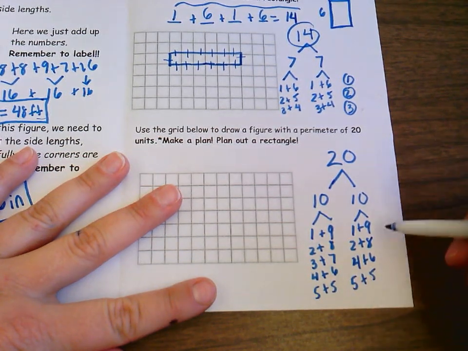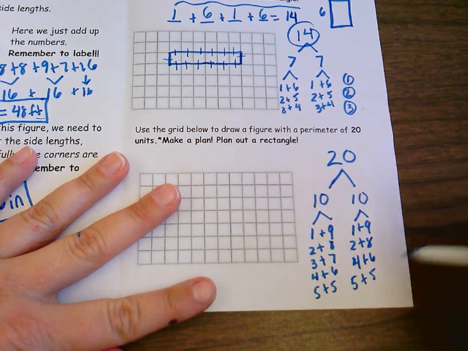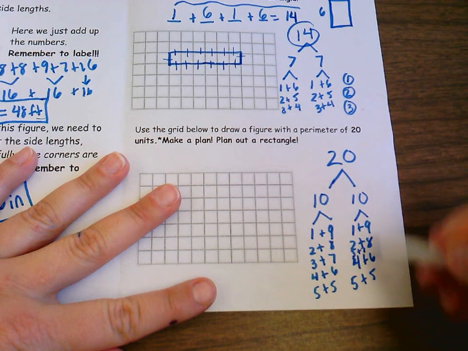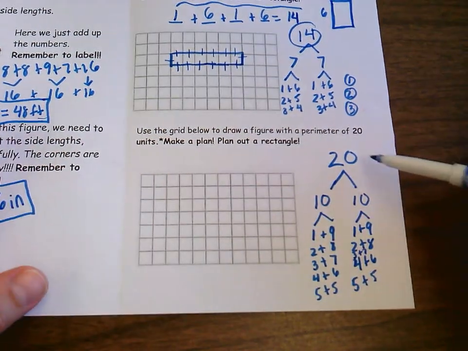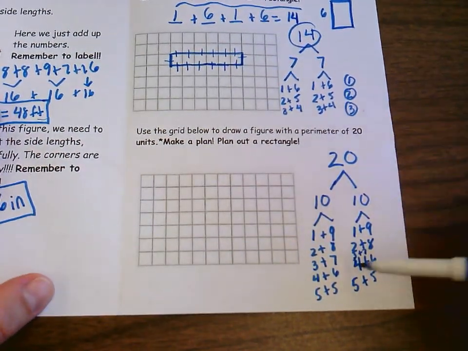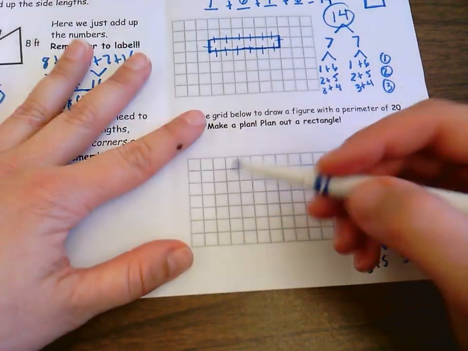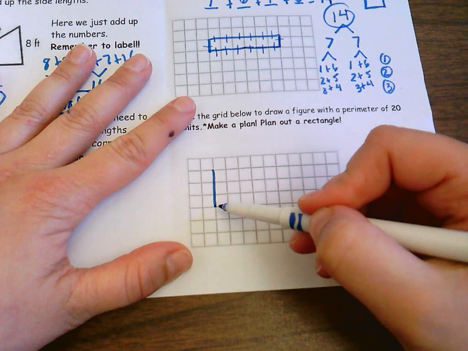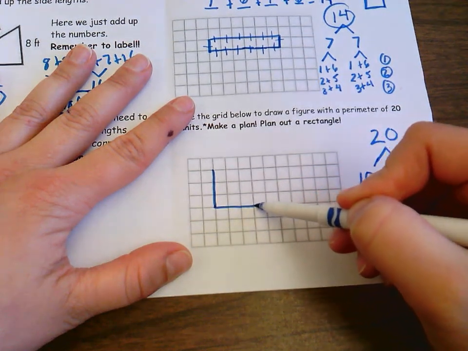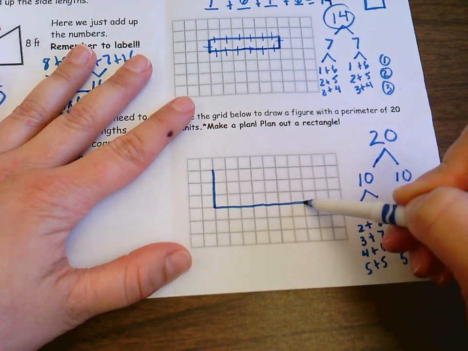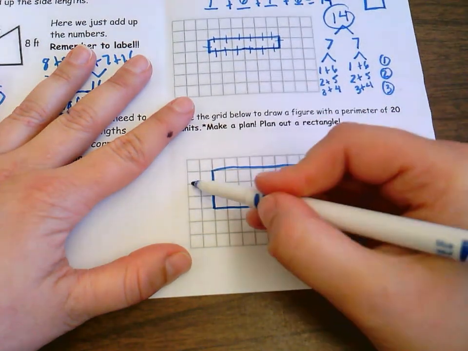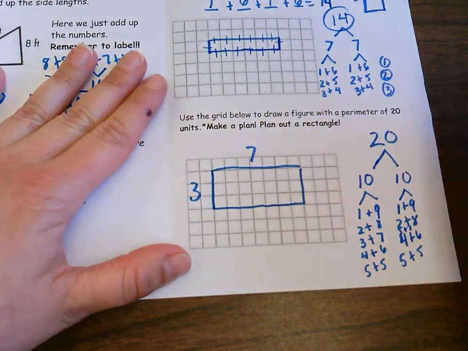So in this case, we can actually draw 4 different rectangles. 5, sorry, I forgot my 3 plus 7. 5 different rectangles that would have a perimeter of 20. So you would just choose one of these. I'm going to go with the 3 and the 7. So I'm going to count down 3, 1, 2, 3, and across 7. 1, 2, 3, 4, 5, 6, 7, up 3, and across. So I have a 3 by 7.